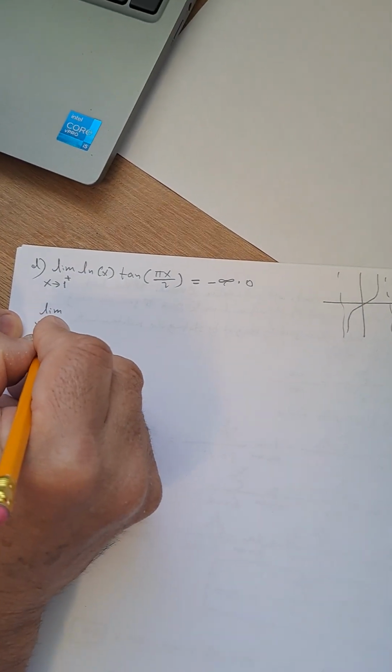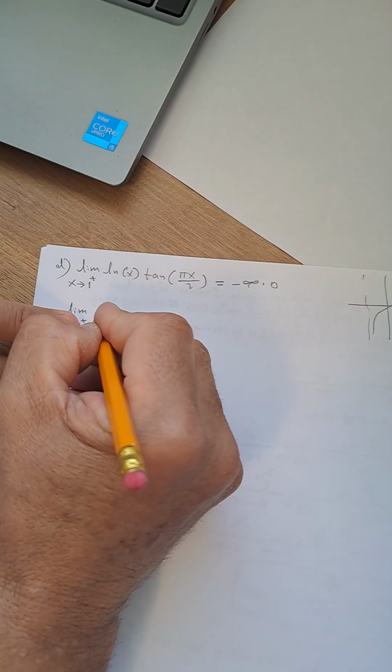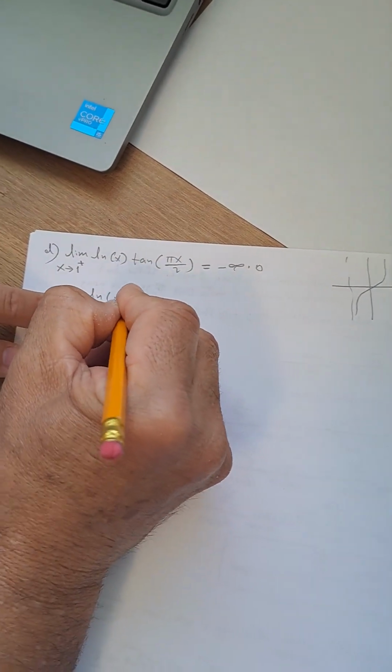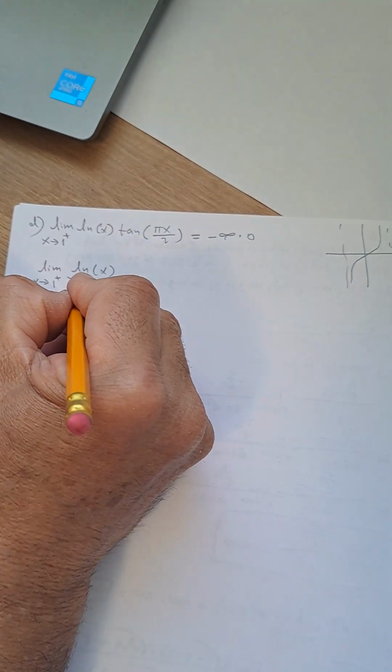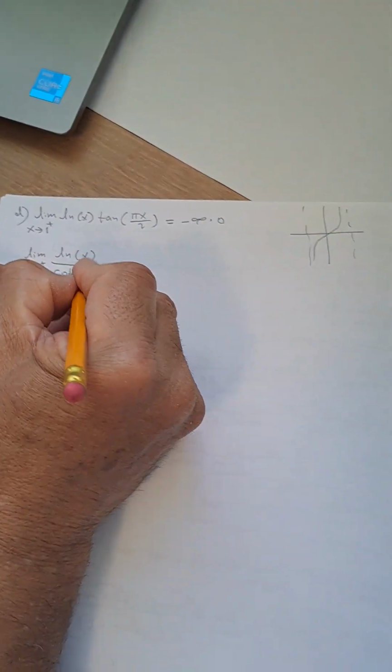Limit as x approaches 1 plus, if we put ln x and put that one as cotangent of pi x over 2.